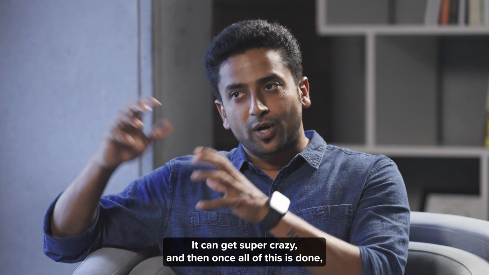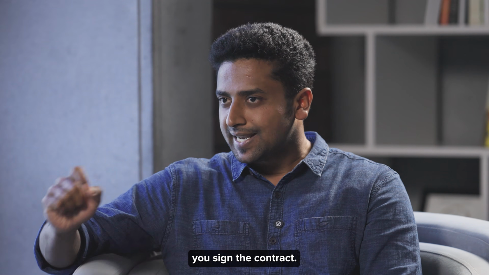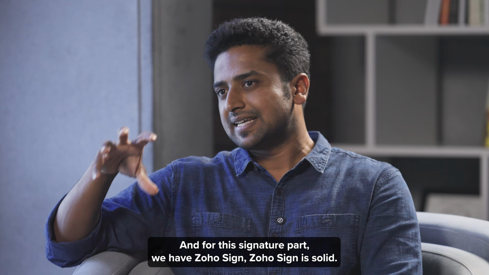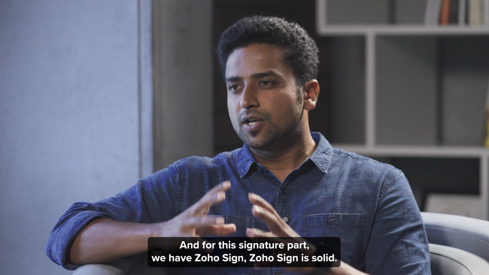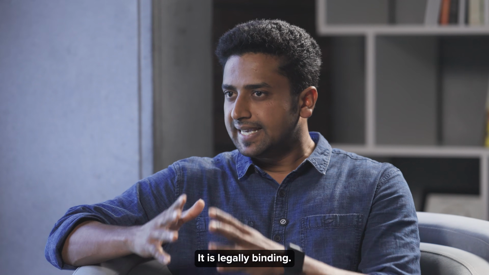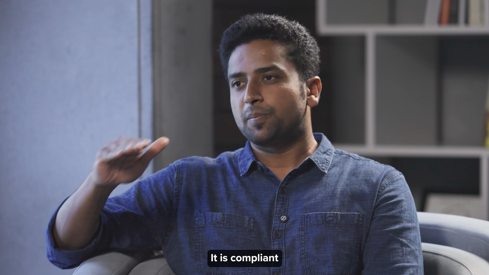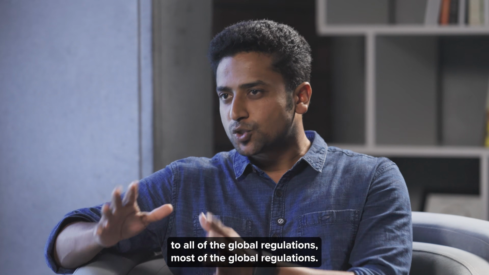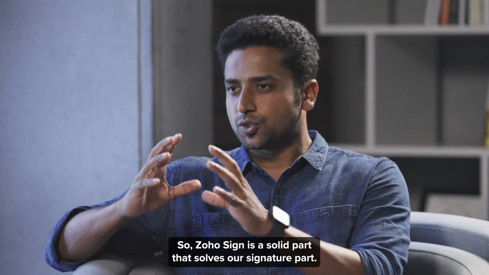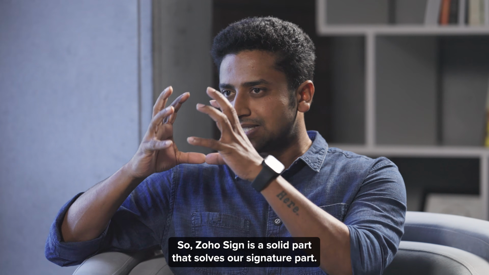And then once all of this is done, you sign the contract. For this signature part, we have Zoho Sign. Zoho Sign is solid, it is legally binding, and it is compliant with most of the global regulations. So Zoho Sign is a solid part that solves our signature part.